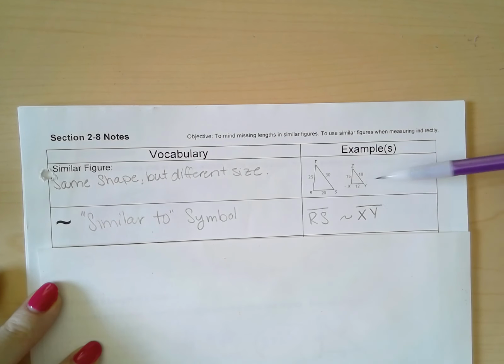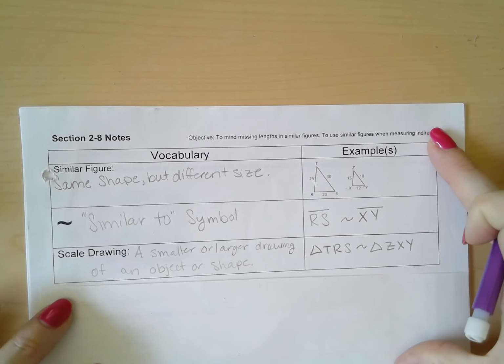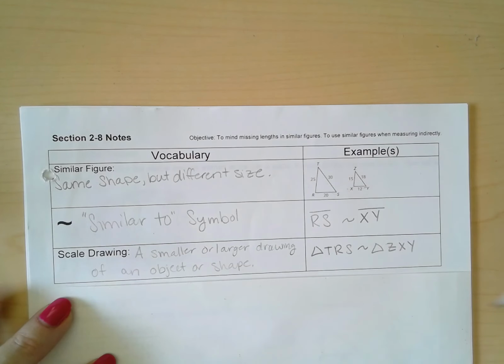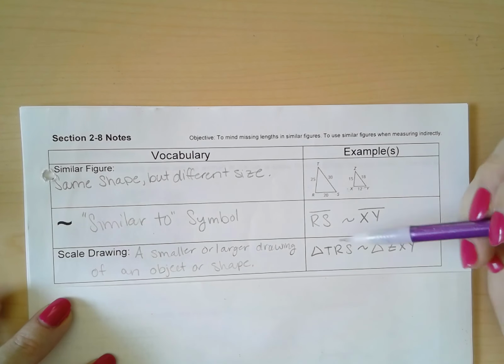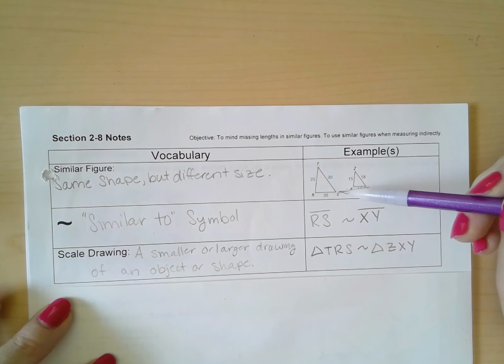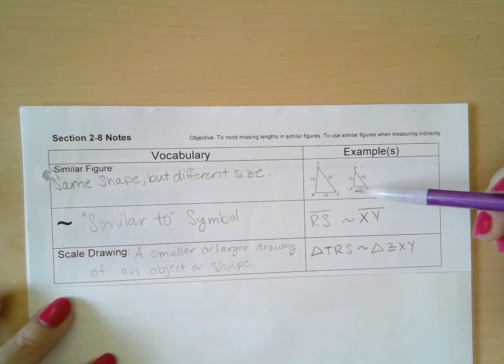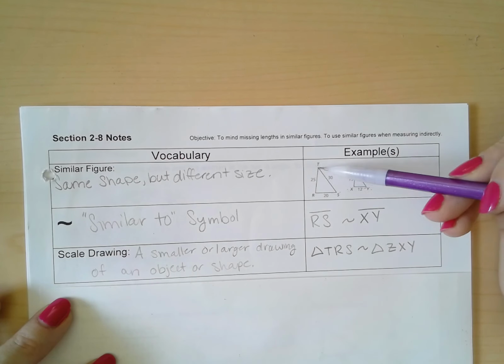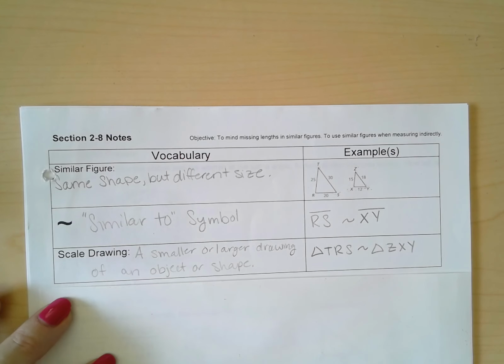So I can say from the picture above that RS is similar to XY. They're both on the bottom parts of these triangles, but they're different numbers. So they're not equal, they're similar to each other. Now, a scale drawing is a larger or smaller drawing of an object or shape. So I could say that TRS is similar to ZXY. Okay? They're scale drawings. So this one is smaller than this one, and this one is larger than the smaller one. That's a scale drawing.